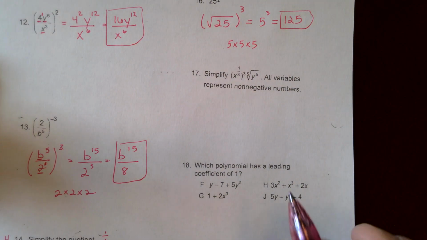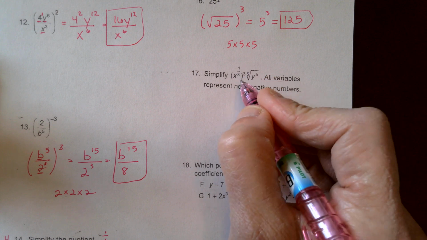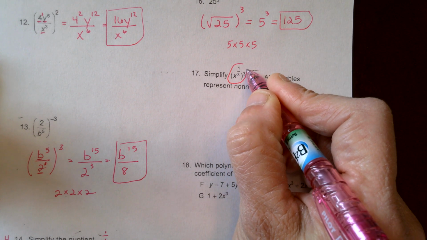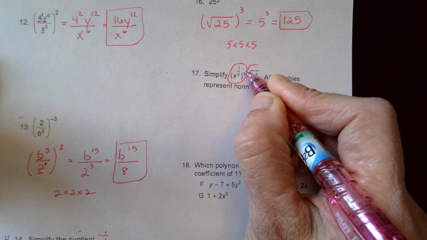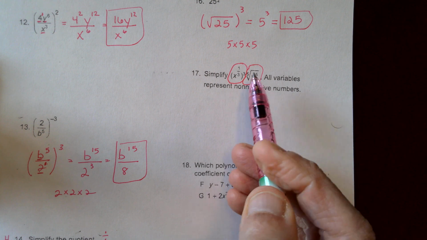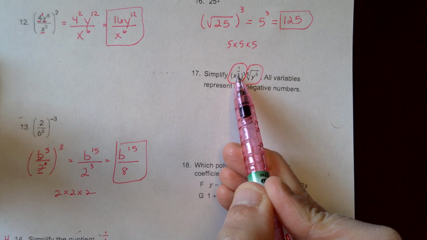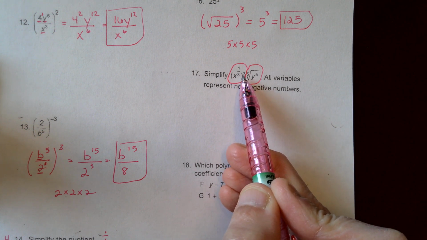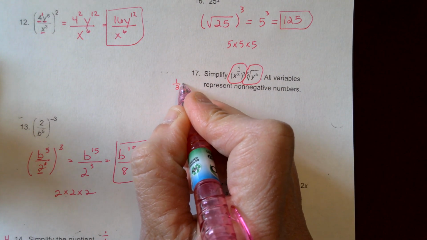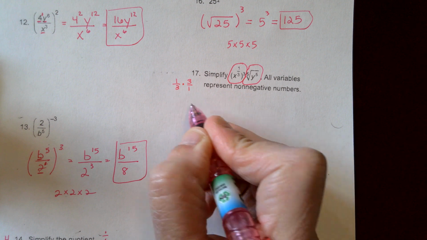17 looks like a mess. Not that bad when you separate it like this. See, these are so close to each other. Not sure why they have to do that. And we have in here a power of a third times a power of 3. Power to a power. Well, what is a third of 3?